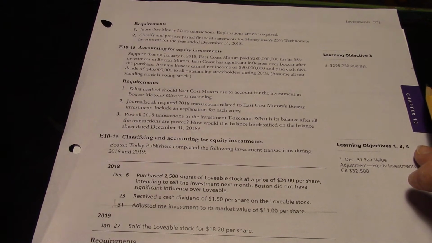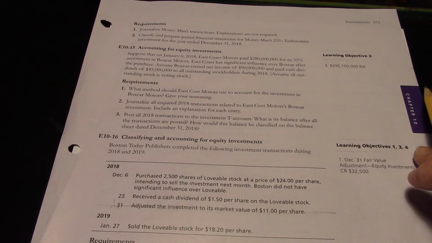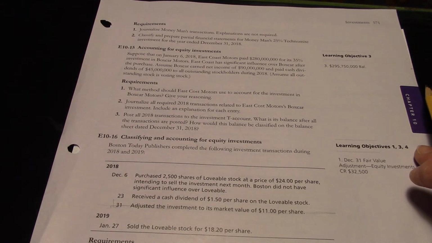So now we're going to do equity investments. Equity investments means you're purchasing shares in some other organizations. Still an asset, but now you actually are an owner in the company. With bonds, you had just borrowed money.